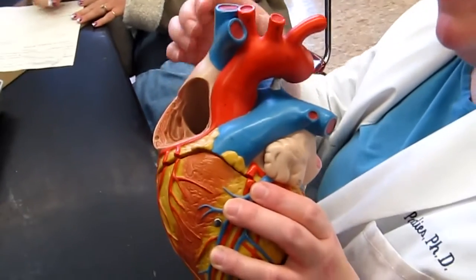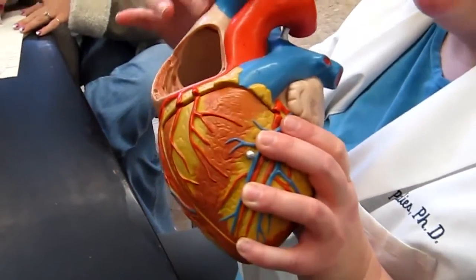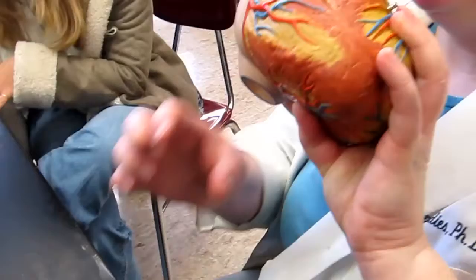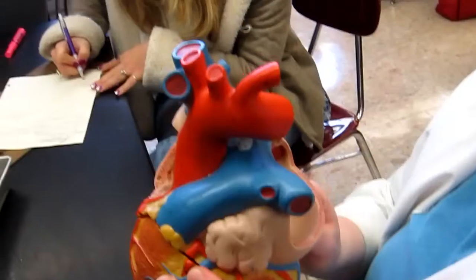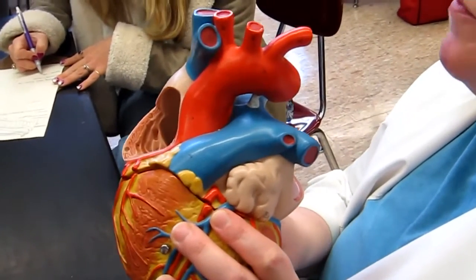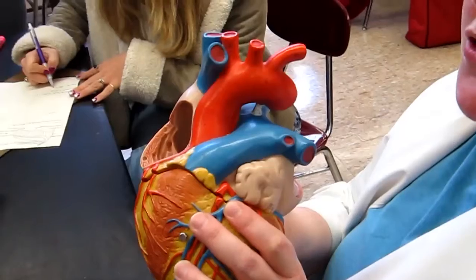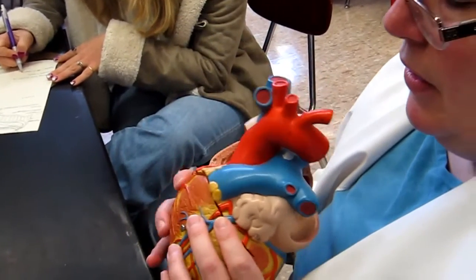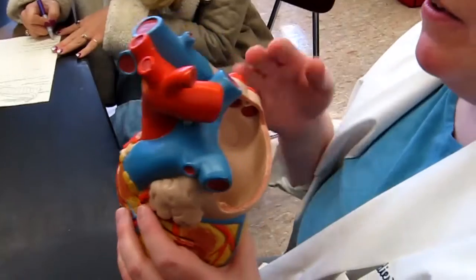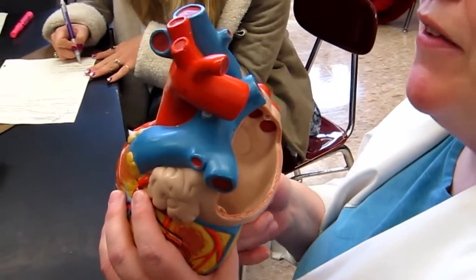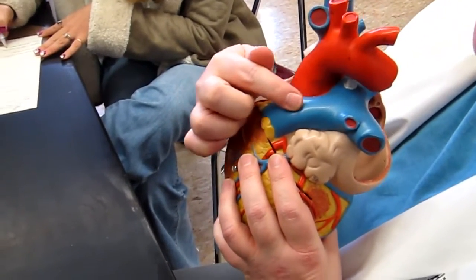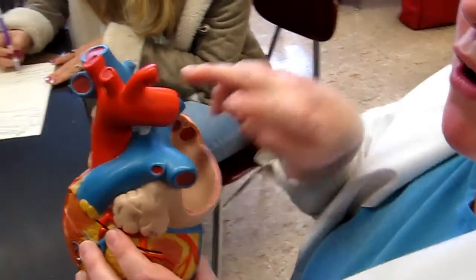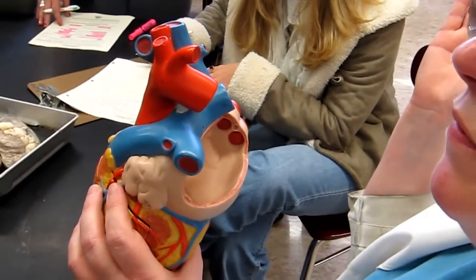Good. Okay. So the superior vena cava, they always have longer on the models than the inferior vena cava. I'm not sure why they never give the inferior vena cava a little bit of length, but they never do. Okay. So the superior and inferior vena cava are involved in venous return to the right atrium. Okay, and then the right atrium feeds to the right ventricle. Blood coming out of the right ventricle is going to go into the pulmonary trunk and then into the pulmonary arteries and go to the lungs.